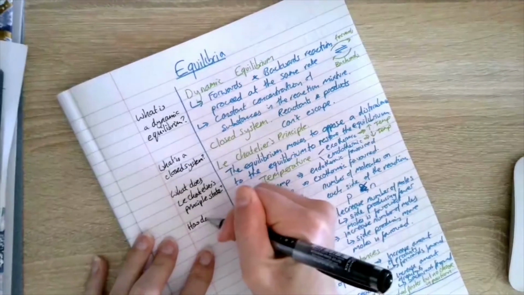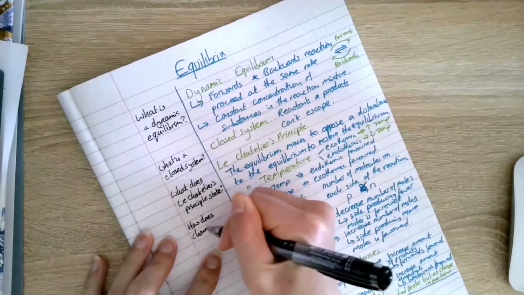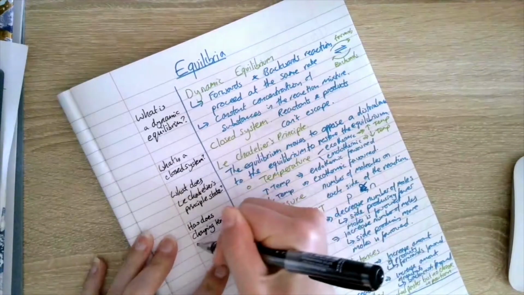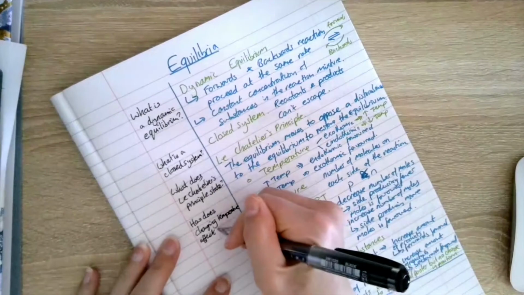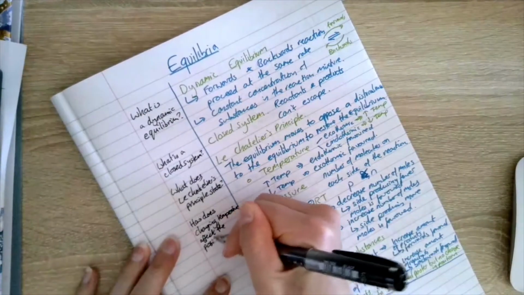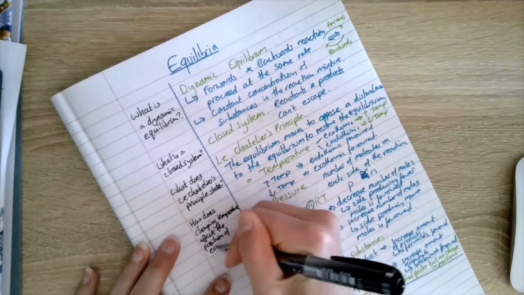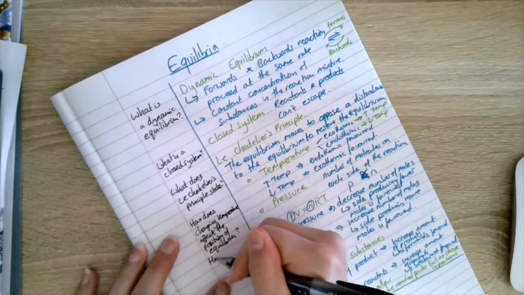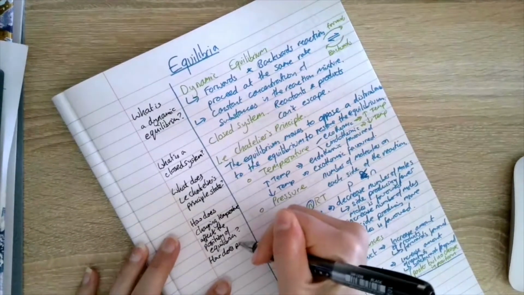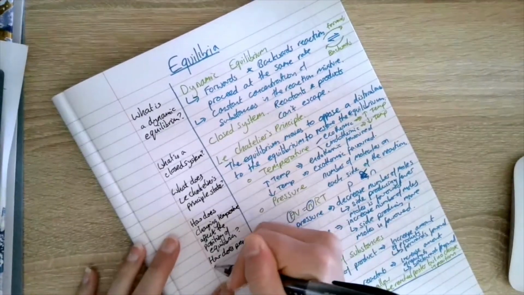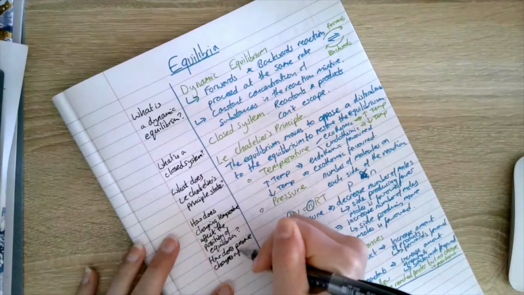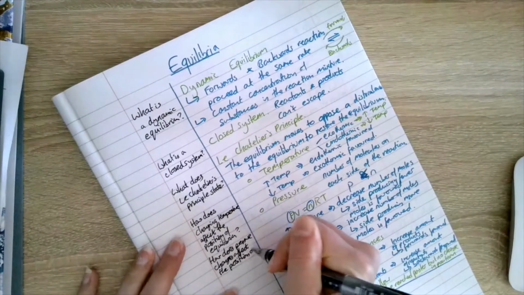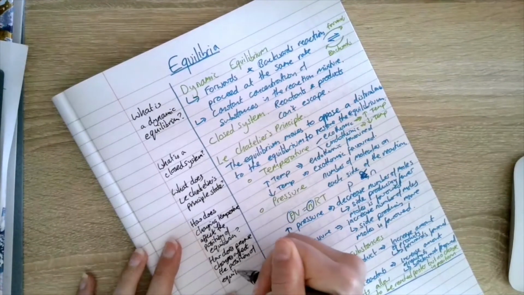How does changing temperature affect the position of equilibrium? How do pressure changes affect the position of equilibrium?